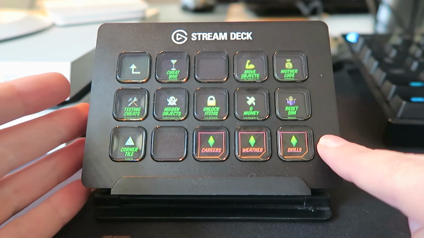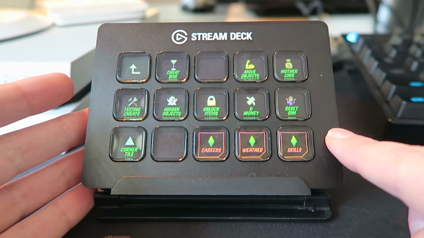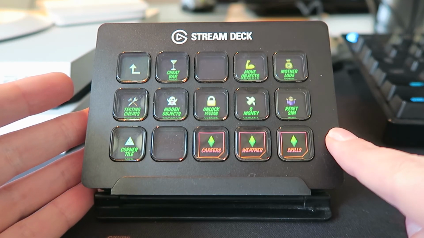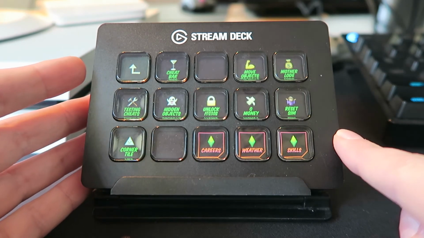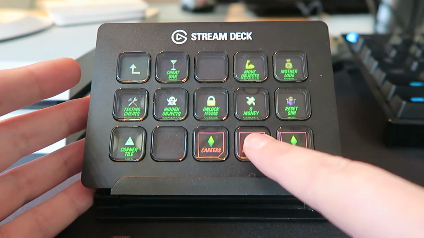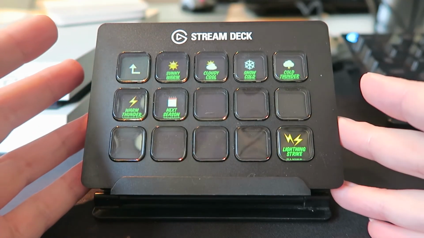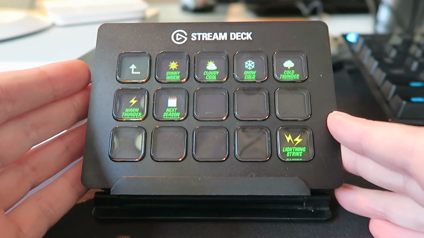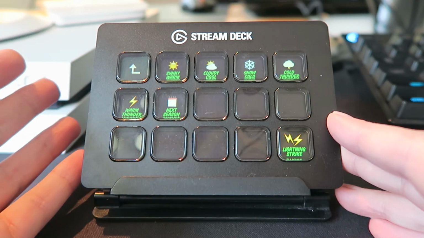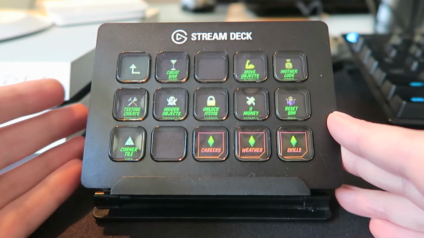Down the bottom here I have 3 more folders of cheats because I am not messing around when it comes to enhancing my Sims 4 gameplay. 4 separate cheats related to careers, weather and skills in game. The ability to nestle buttons like this on the Stream Deck means you can make almost endless buttons to control almost endless things that your PC can do.